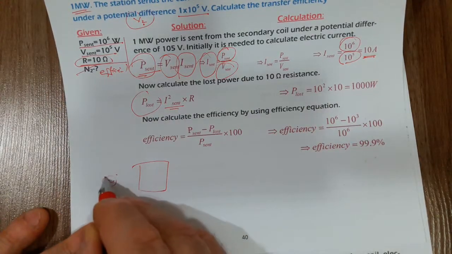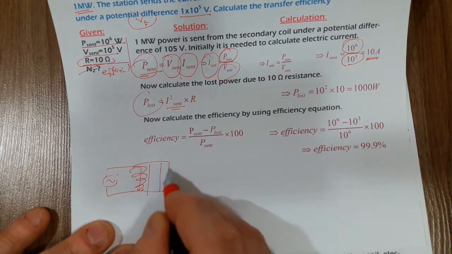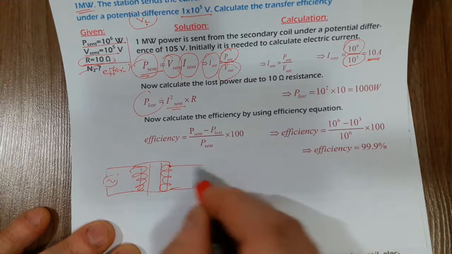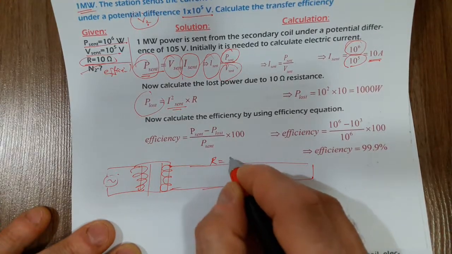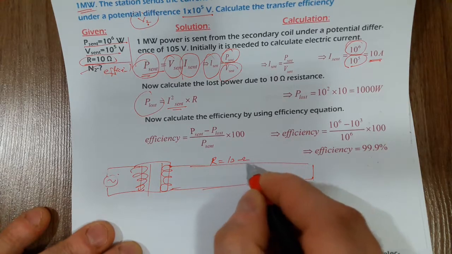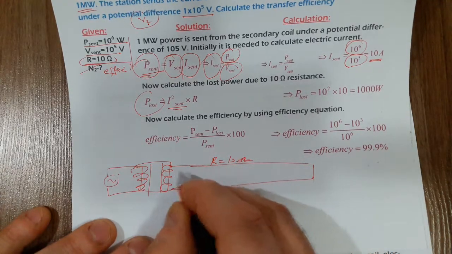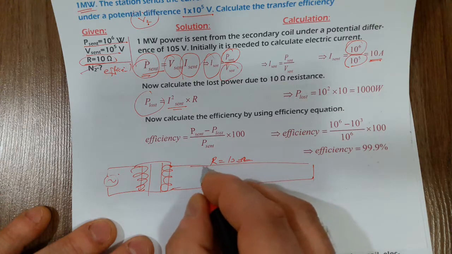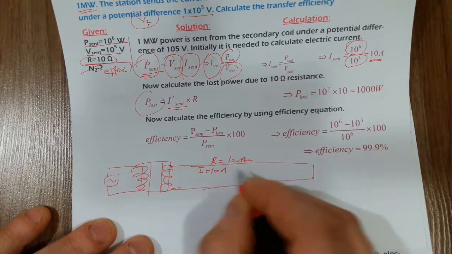So you can think your circuit is something like this. From the generator the electric current is coming to the primary coil. From the secondary coil it is sent to the city, on a line whose resistance is 10 ohm. This is unrealistic, since 10 ohm resistance means very long distances, but it's a question.